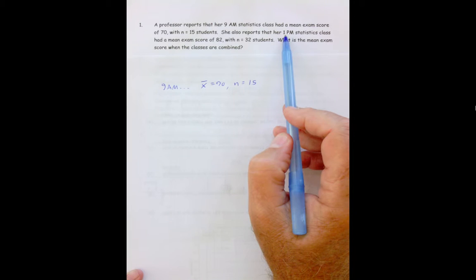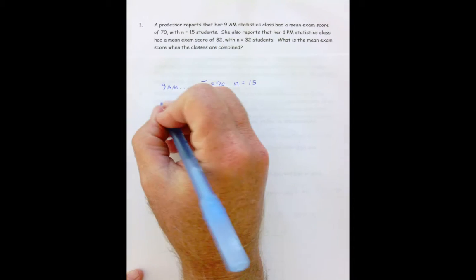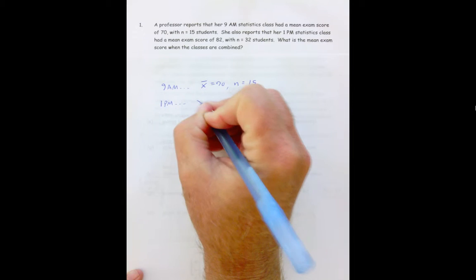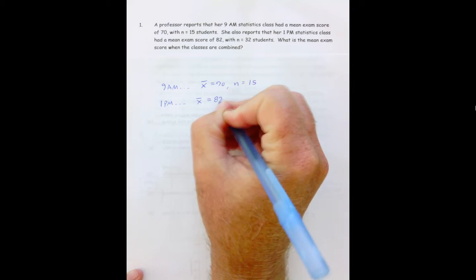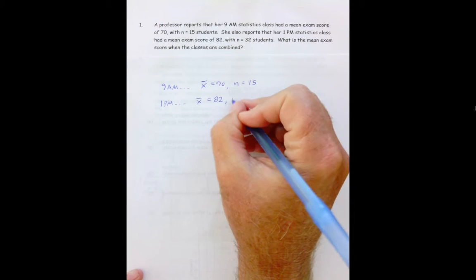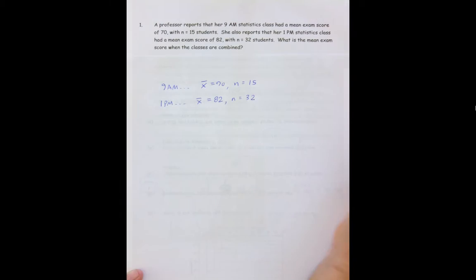She reports a 1 p.m. class had a mean of 82, and 32 students. Apparently, what she'd like to know is for all of her students, all 47 of them, combining. Maybe she did the same instructional technique for both classes, and it was the same exam. And she wants to see how all the students scored. So, what would be the average for both classes combined?